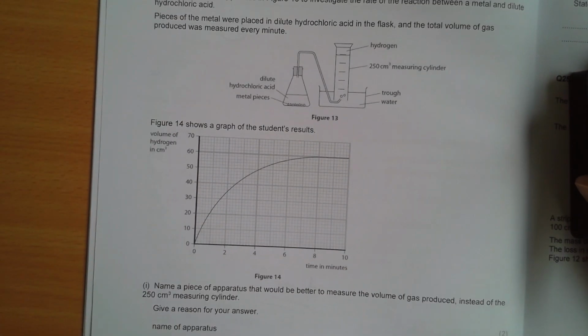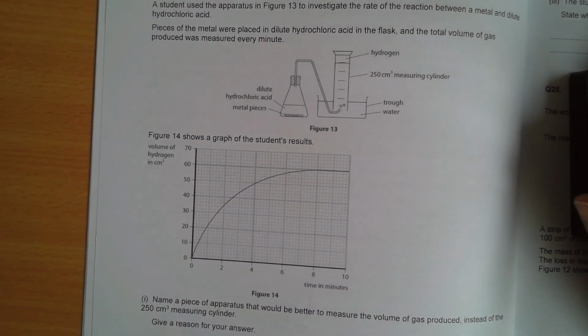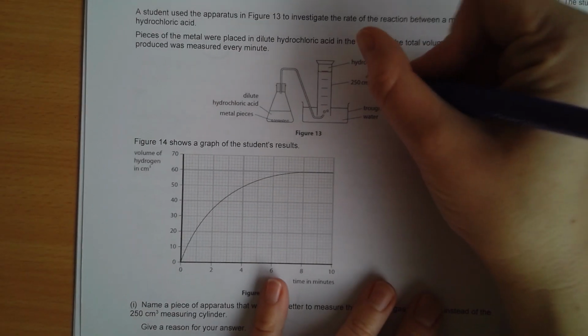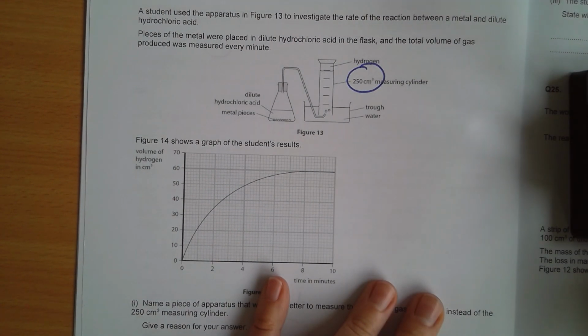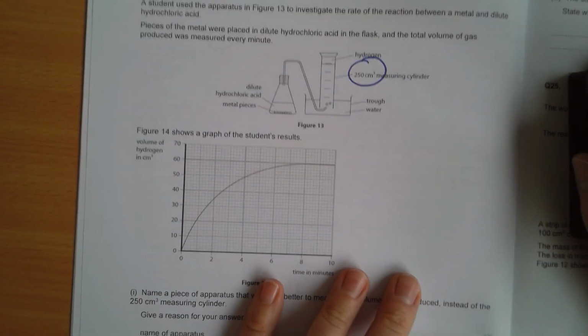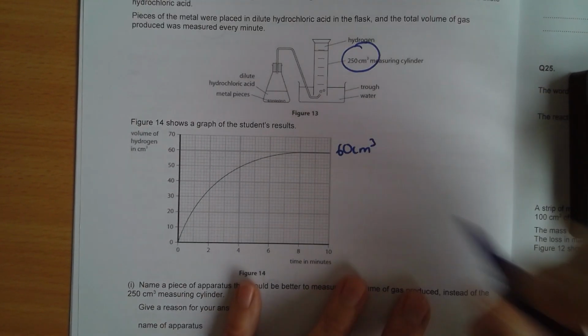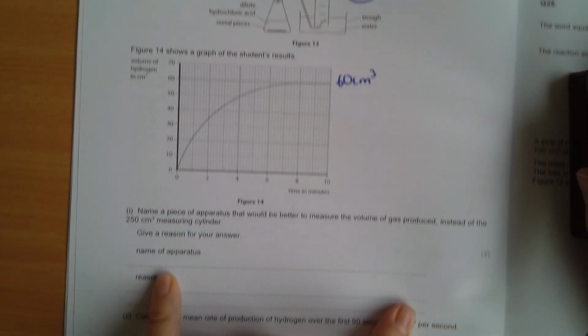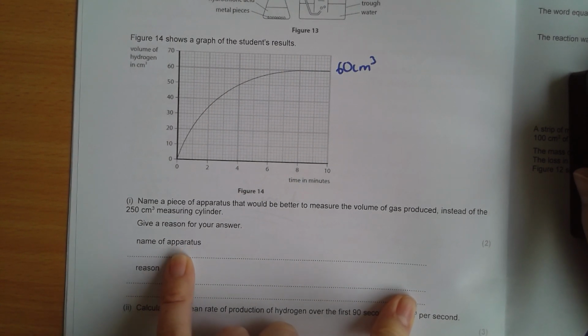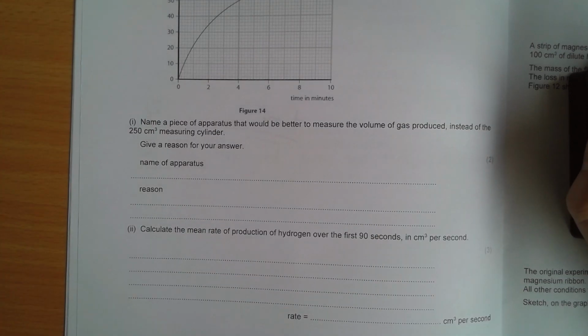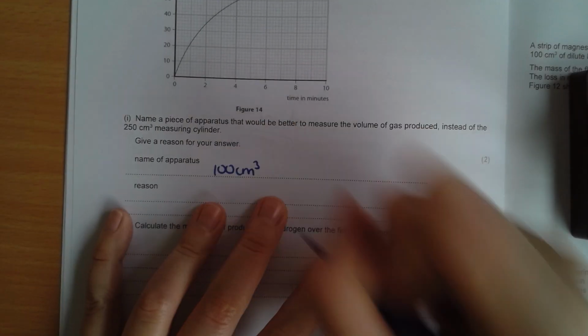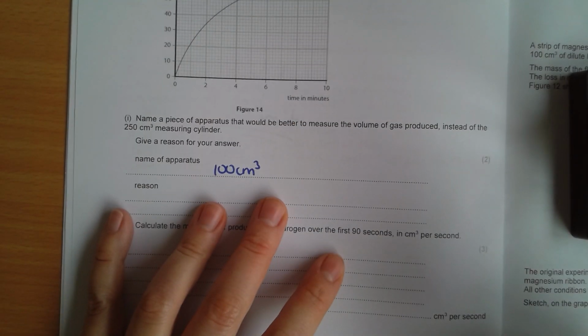The next one here, this was tricky. It says in the mark scheme that very few people got this right, okay? So you're using a 250 centimeters cubed measuring cylinder, and if you look here, you're only actually producing 60 centimeters cubed of gas, and they want you to give something that will more accurately measure the volume of gas produced, and they don't accept saying a gas syringe instead. Instead of using a 250 centimeters cubed one, they want you to use a 100 centimeters cubed one, okay?